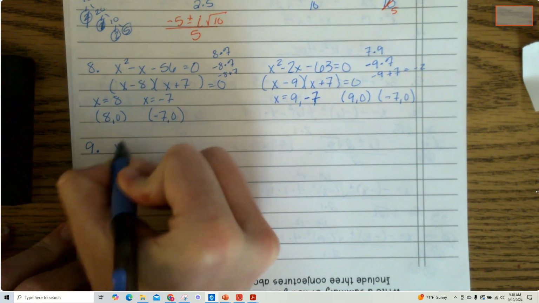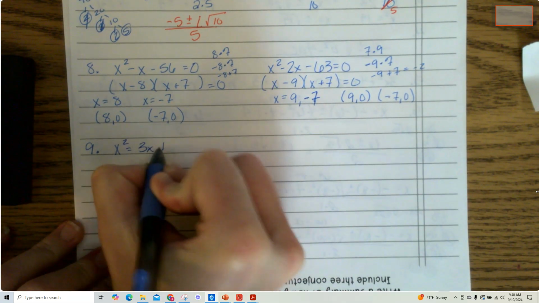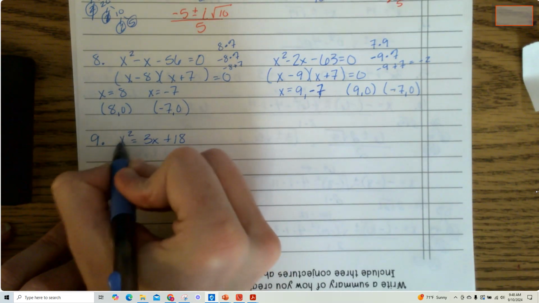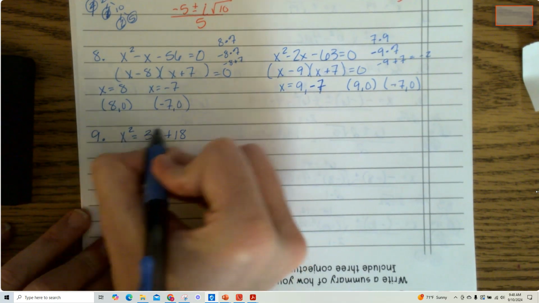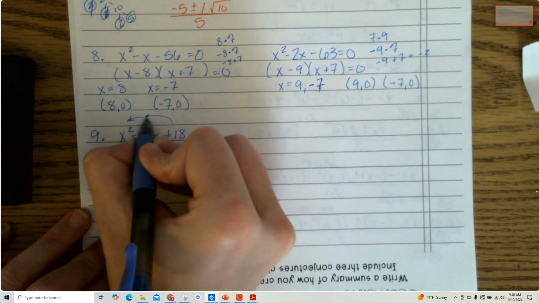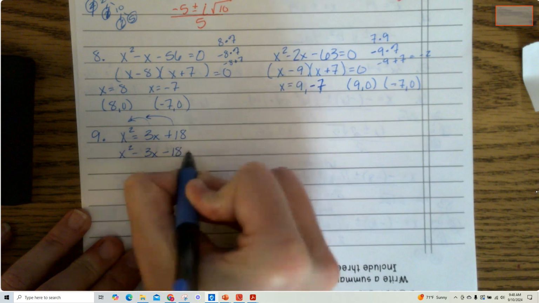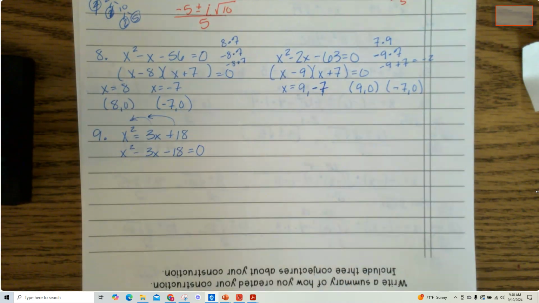X squared equals 3x plus 18. Okay. Everything has to be on the same side. You want x squared to be positive, so you're moving everything this direction. So you're going to have x squared minus 3x minus 18 equals 0. You always want quadratics set equal to 0. You always want the x squared to be positive. It wants the same process, factored and everything?